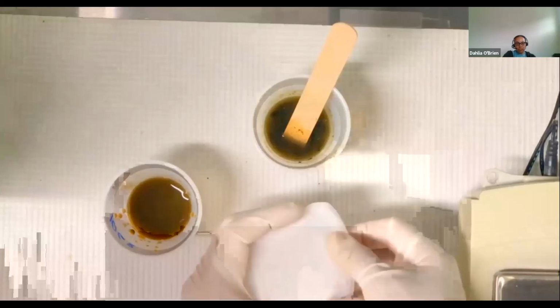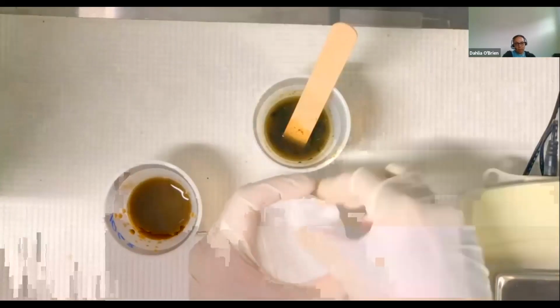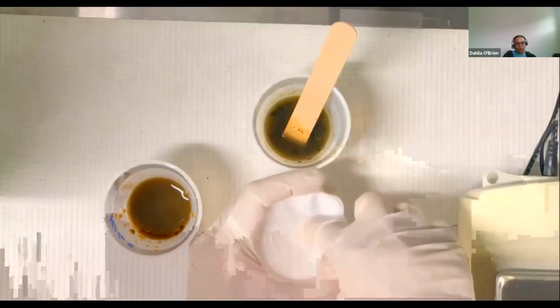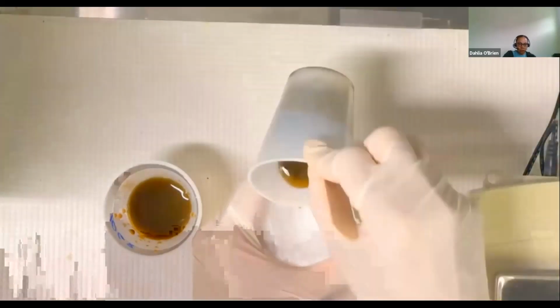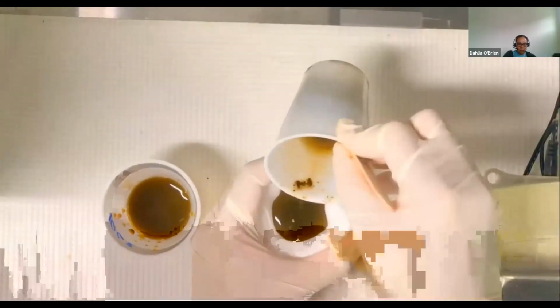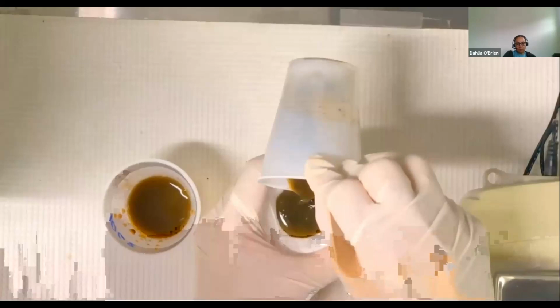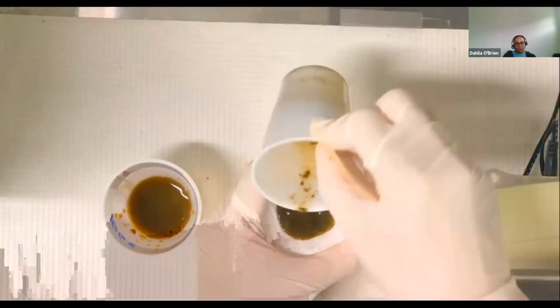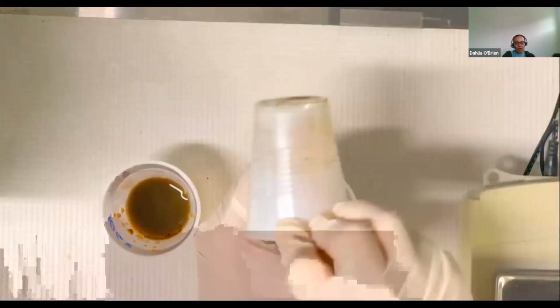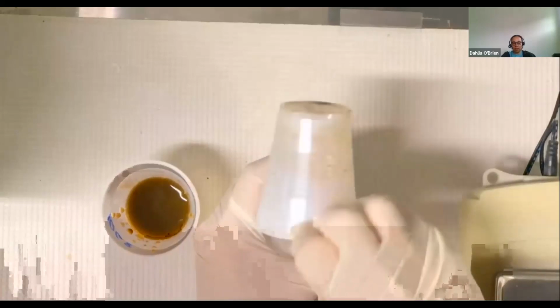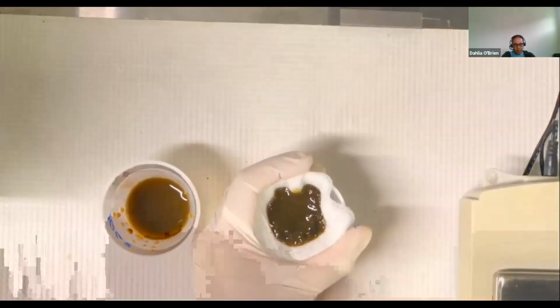Now I'm using the cheesecloth. All you'll do is take a small square, put it over the mouth of the cup, and make a small depression so you can add your suspension. Sometimes, to get all the material, you want to stir that cup a bit so you can get everything into that second cup.